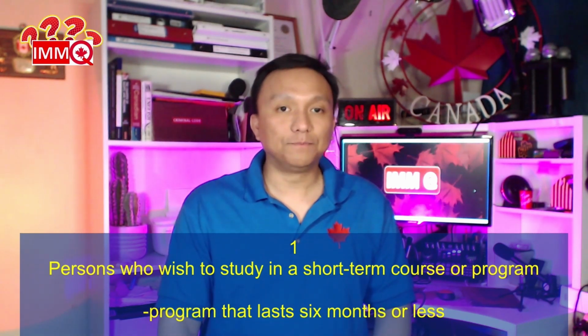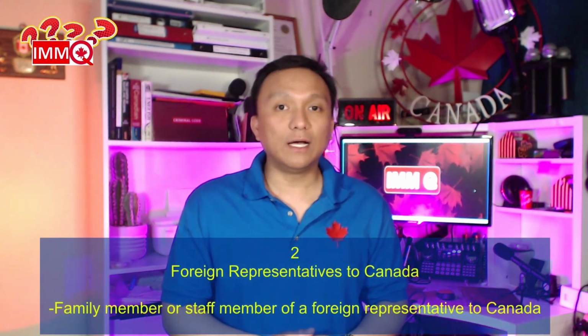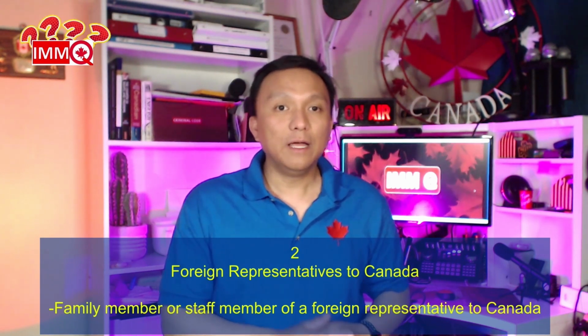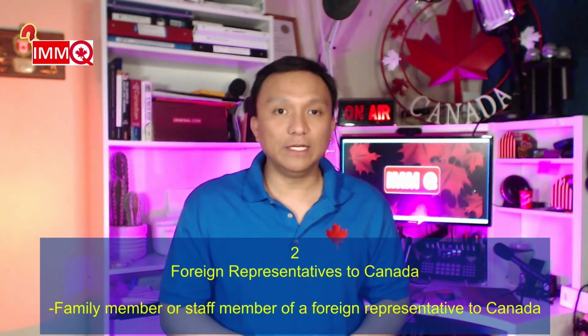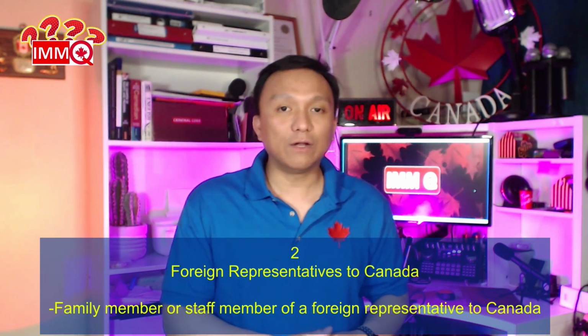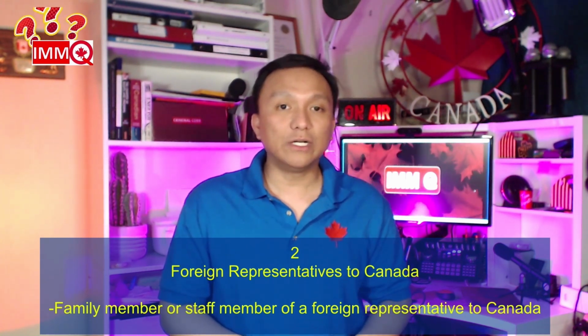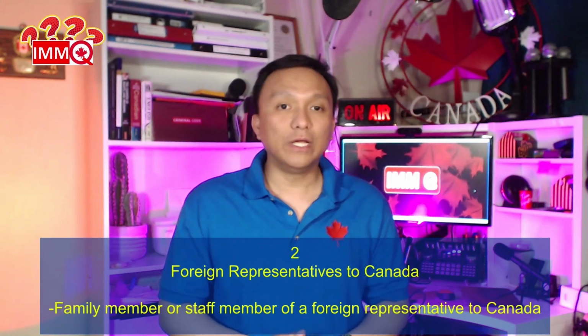Number 2, foreign representatives to Canada. A family member or staff member of a foreign representative to Canada accredited by Foreign Affairs and International Trade Canada may not need a permit to study in Canada. Their embassy can contact the Office of Protocol at Foreign Affairs and International Trade Canada to find out whether they need a study permit.